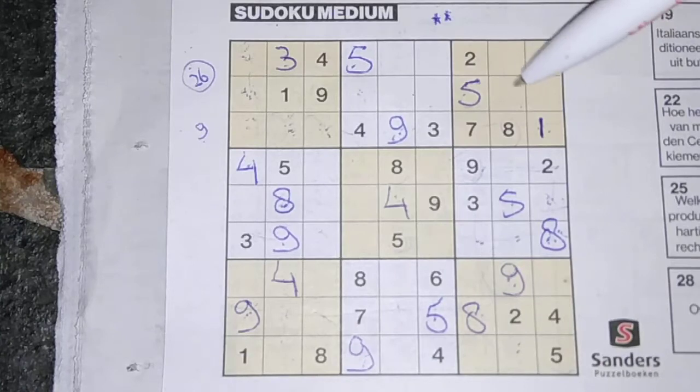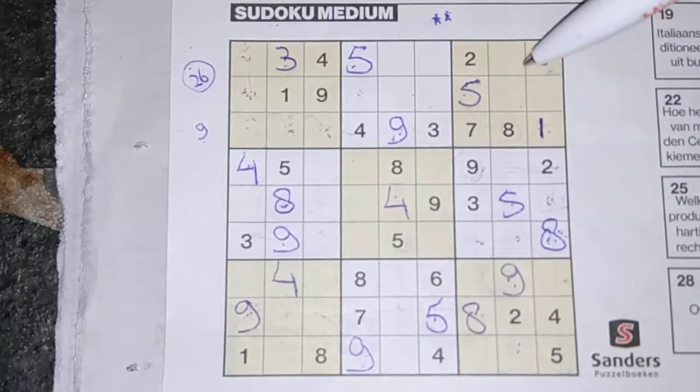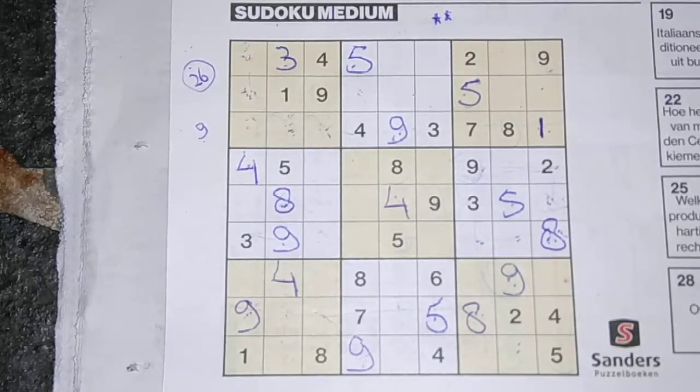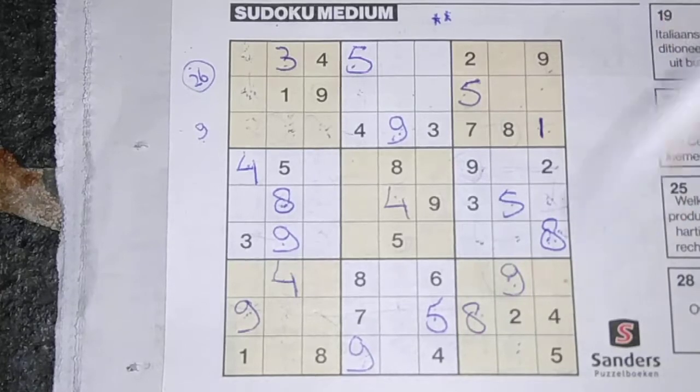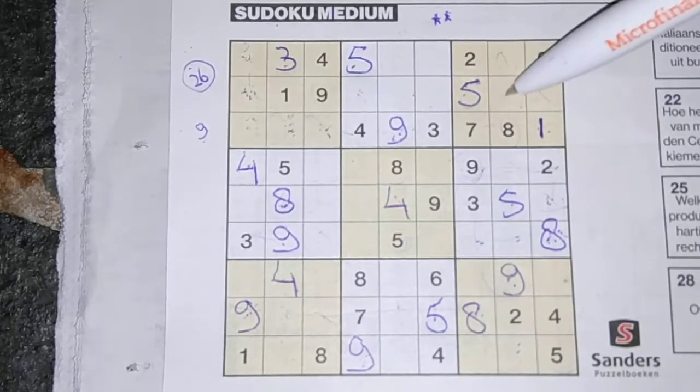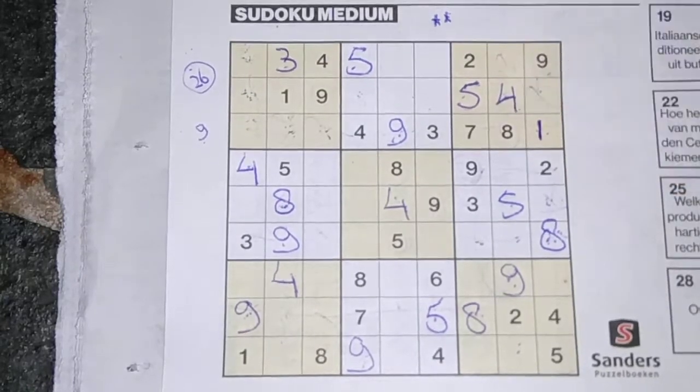3, 6, and the 4. Yes, in this big square, 3 missing numbers. One of the missing numbers is a 4. We see here 4, so no 4 there. Here 4, no 4 there. The only place for the 4 should be there.